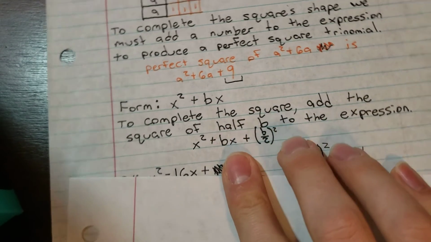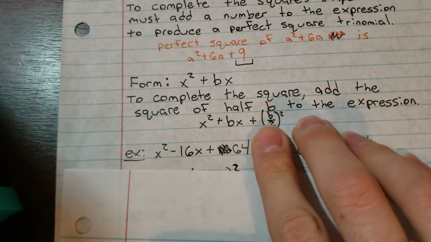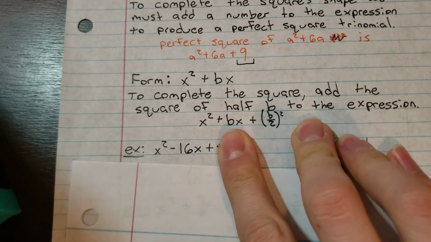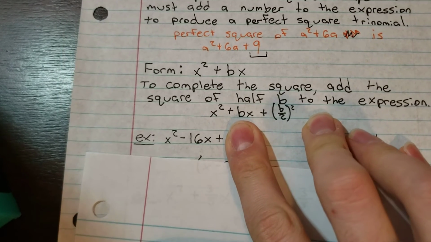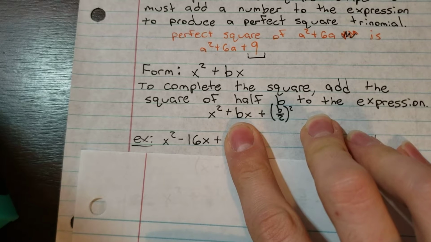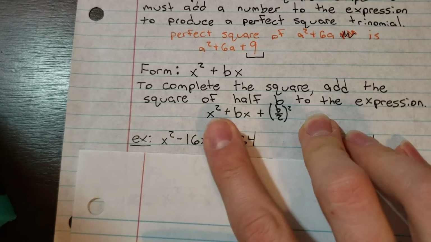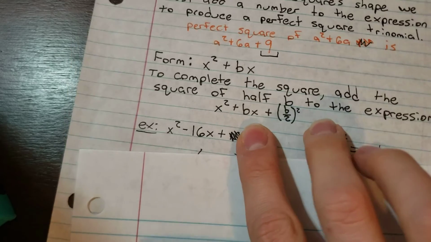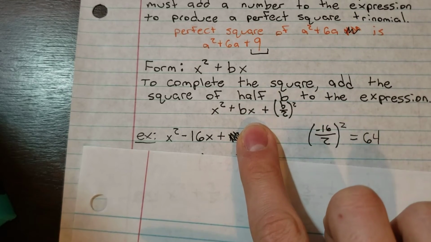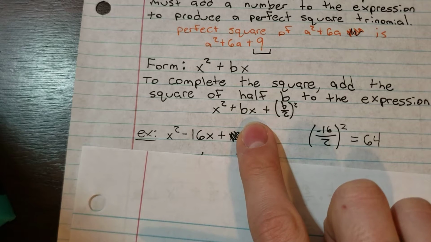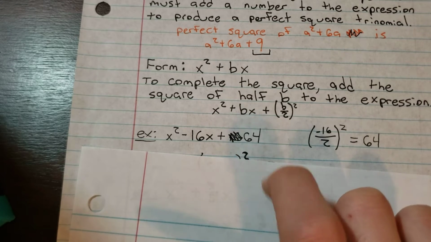Here's another example. So whenever you see something where it's an x squared plus or minus a variable term, you can take the coefficient of that term over here. Negative 16 divided by 2 is negative 8. Negative 8 squared is 64.